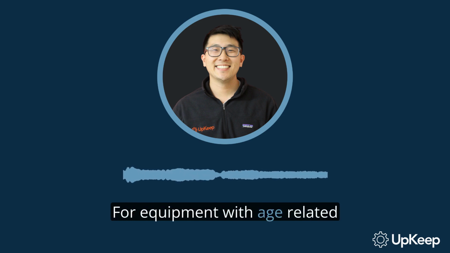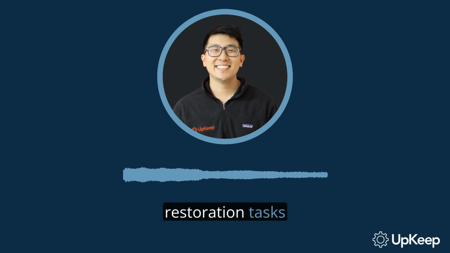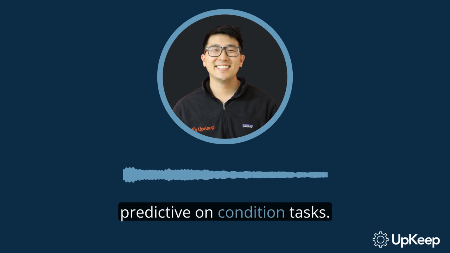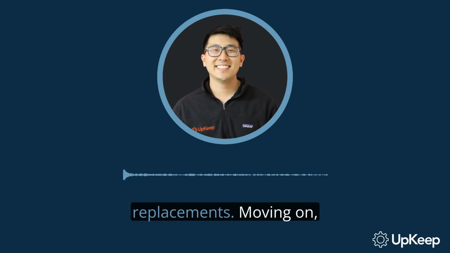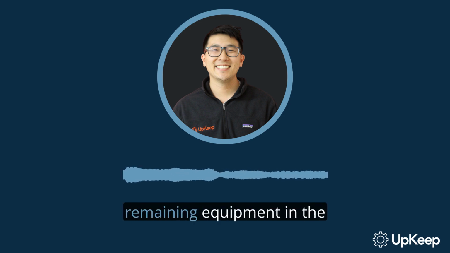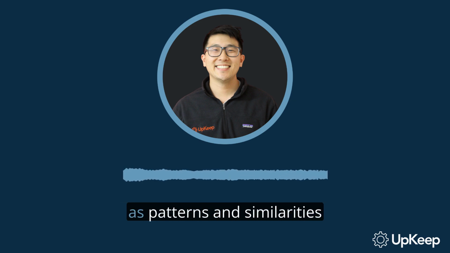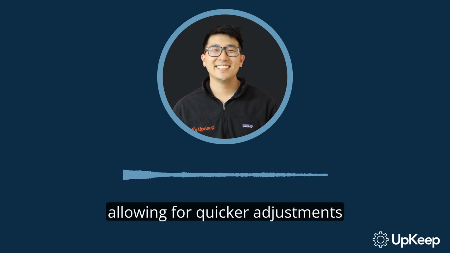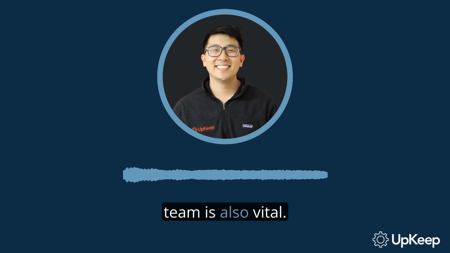For equipment with age-related failure modes, consider pairing time-based restoration tasks with scheduled predictive on-condition tasks. This approach is more efficient and can prevent unnecessary replacements. Moving on, systematically review the remaining equipment in the same detailed manner. It gets easier as you progress, as patterns and similarities emerge, allowing for quicker adjustments. Setting clear goals for your team is also vital.